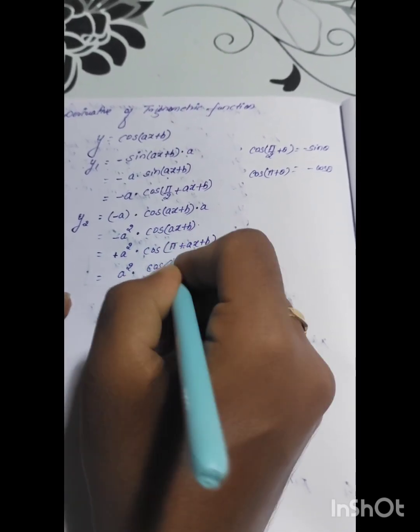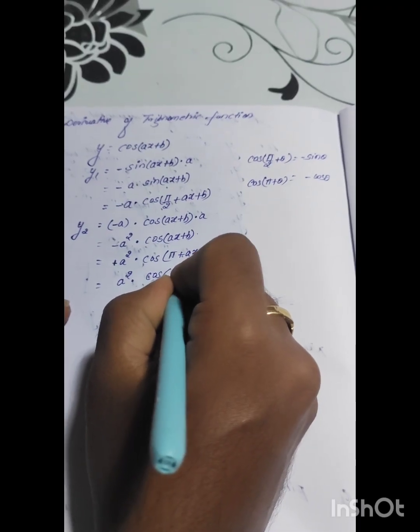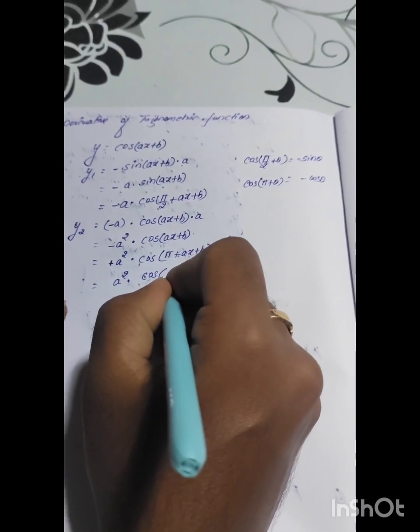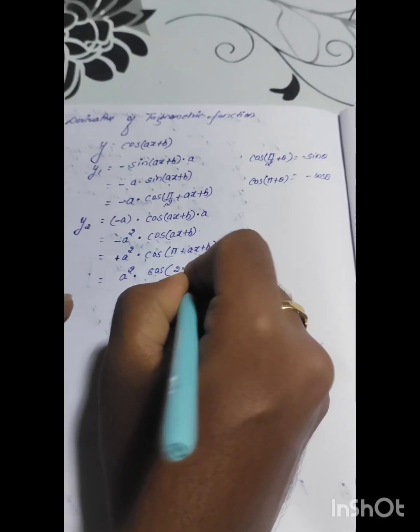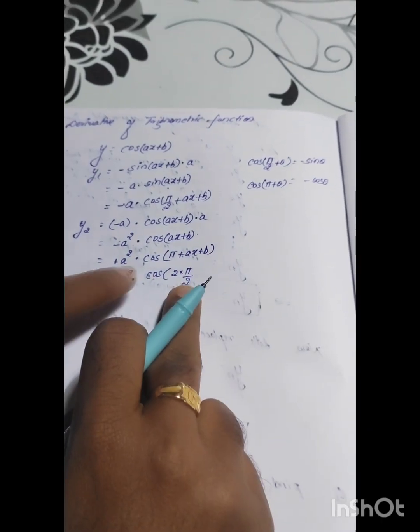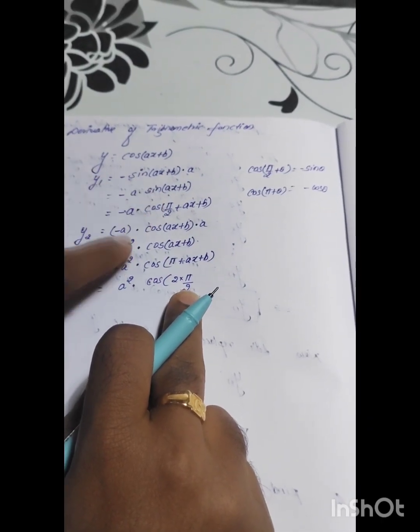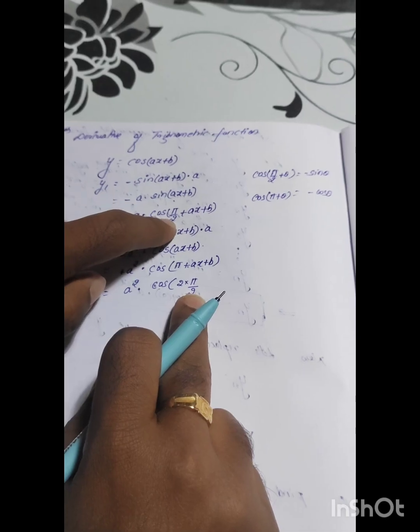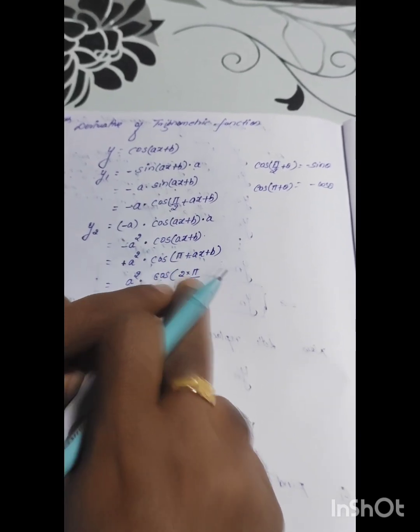cos of, I will write it as 2 divided by 2 into pi by 2. I need it in terms of pi by 2. Here y1 was also there in terms of pi by 2. So here I will write it as 2 into pi by 2.